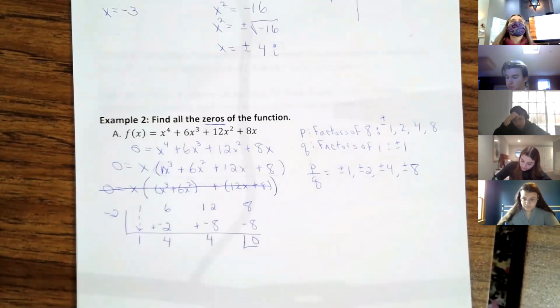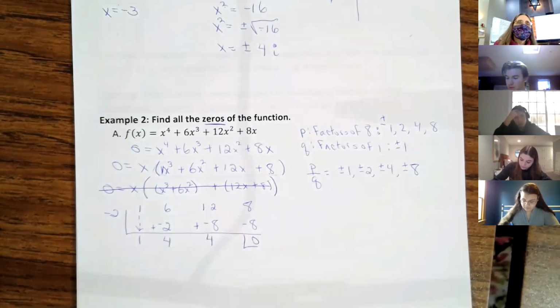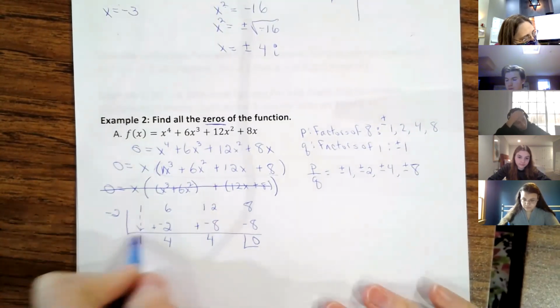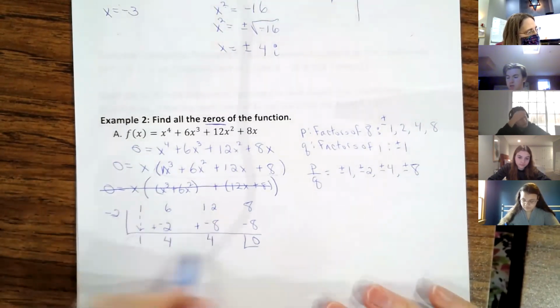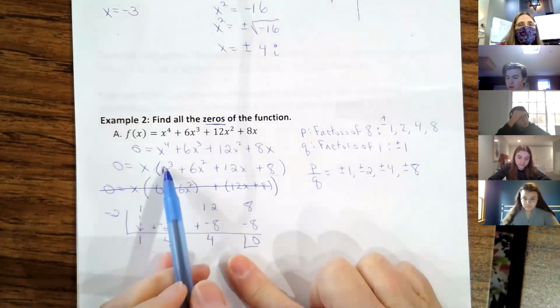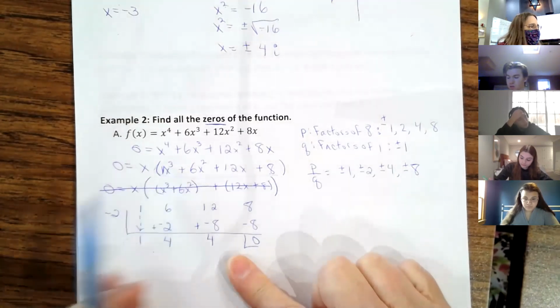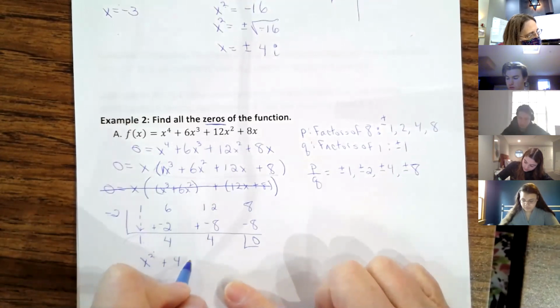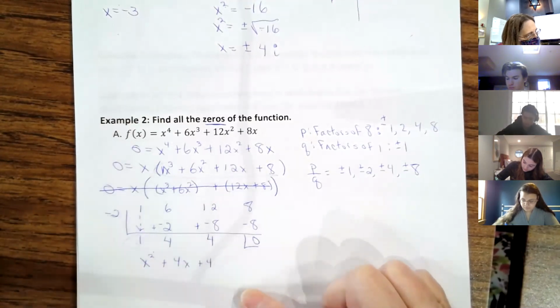And this part right here is our remainder. It's our function value. Since the remainder comes out 0, it's crossing the x-axis because our y value is 0 there. And it leaves us with this new polynomial 1 degree less than what we started with. We started with 3, so we're down to 2. So we have x squared plus 4x plus 4.